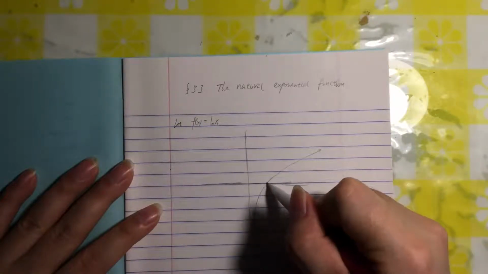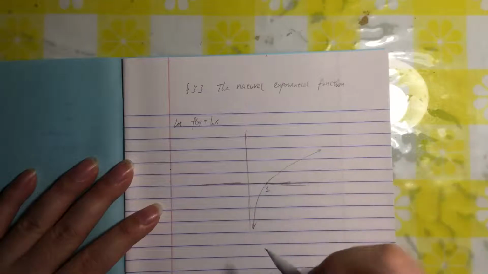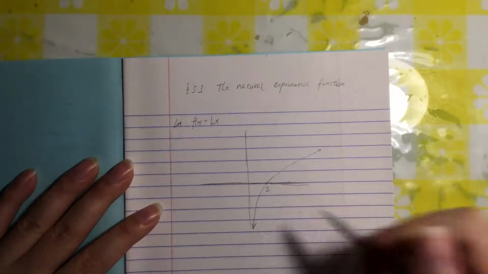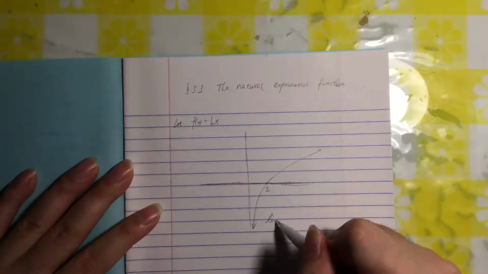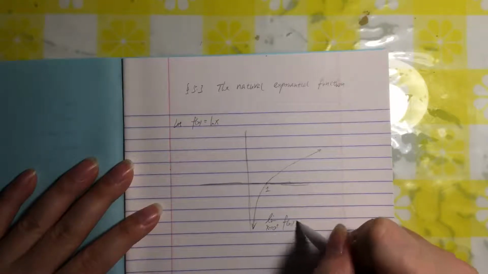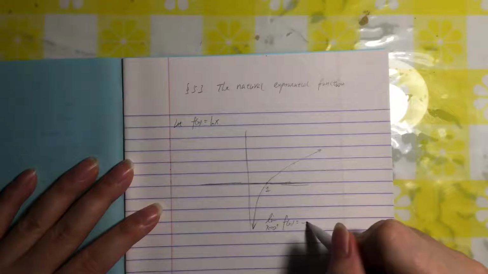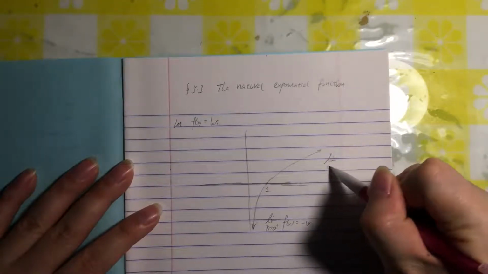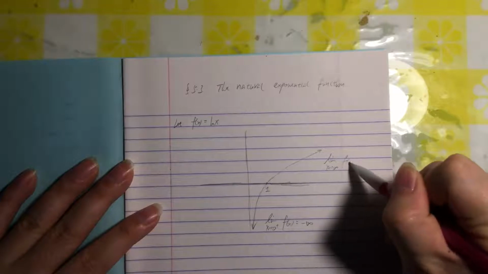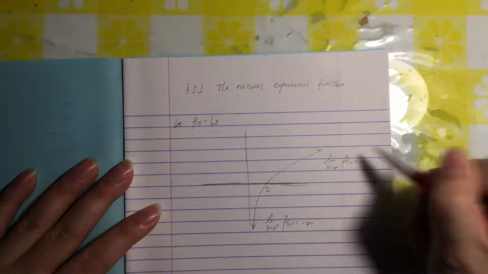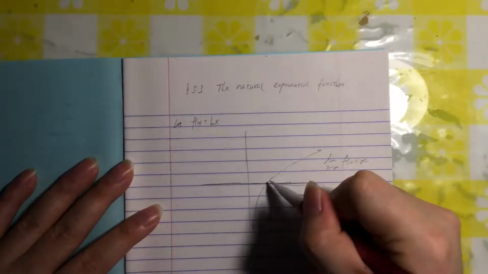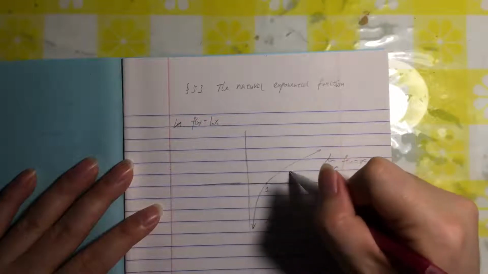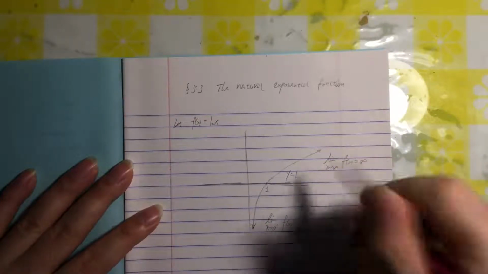It goes through 1 on the x-axis. On the left side here, when x approaches 0 from the right side, the limit goes to negative infinity. On the right side here, when x goes to infinity, the limit goes to infinity. That's the function y equal to ln of x.